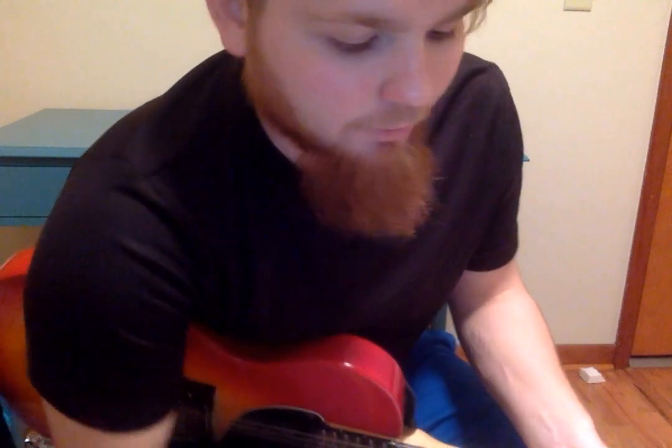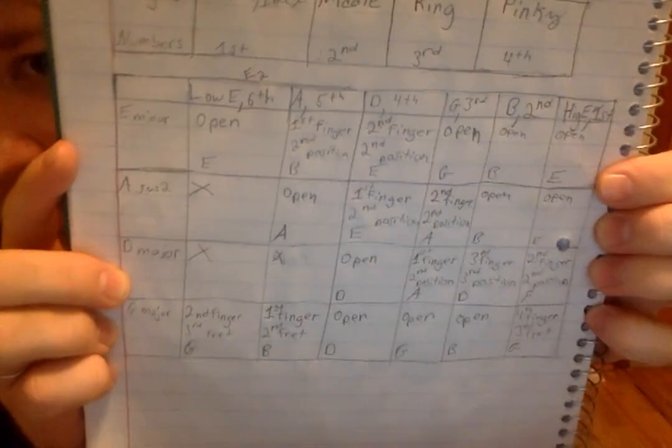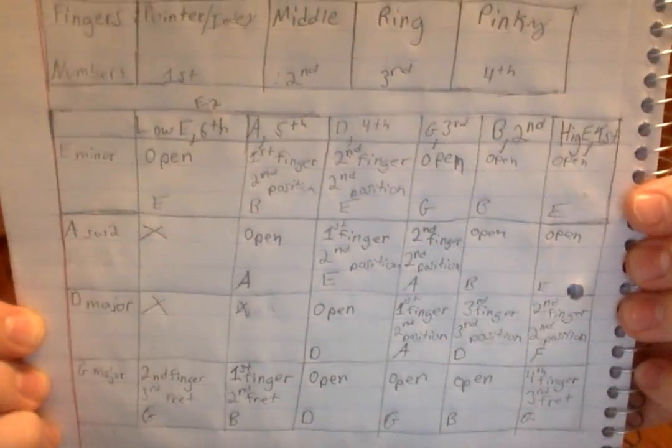Now to help you follow along with this tutorial, I have this chart here on a piece of notebook paper. You can take a screenshot of it for reference later on. It's basically just showing the finger positions and the notes of the four chords.